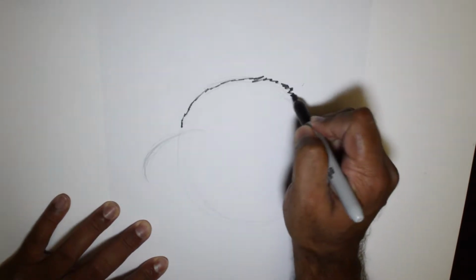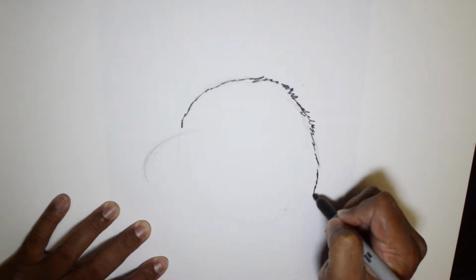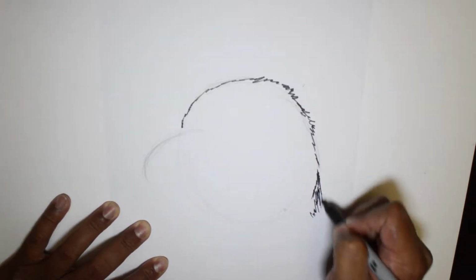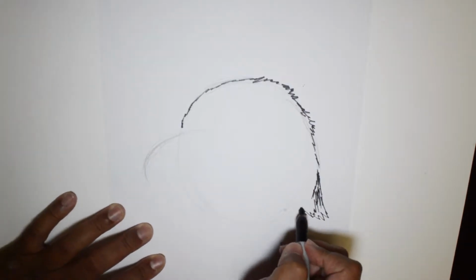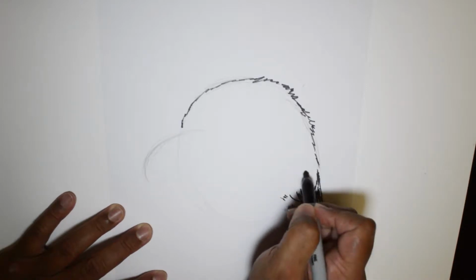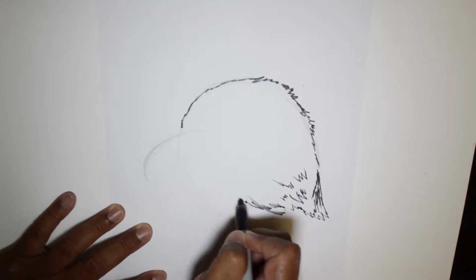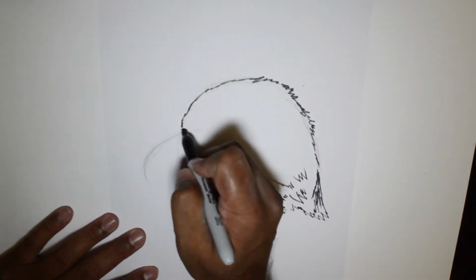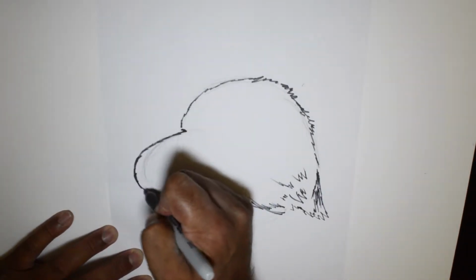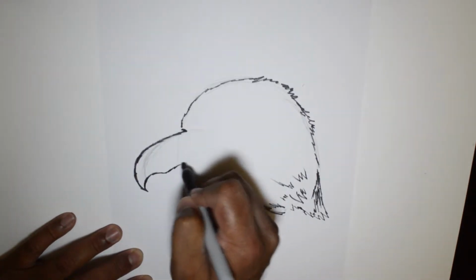So what we are just doing is some scraggly lines right there, and I'm going to stop somewhere around here. I'm going to do some more just like that. I'm going to come back in here and add that awesome beak.